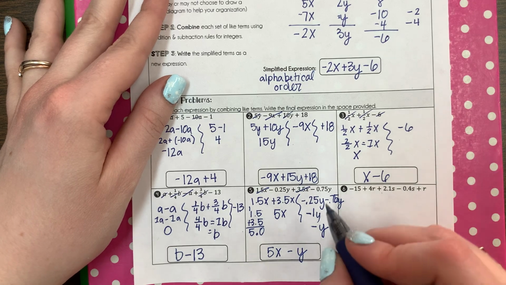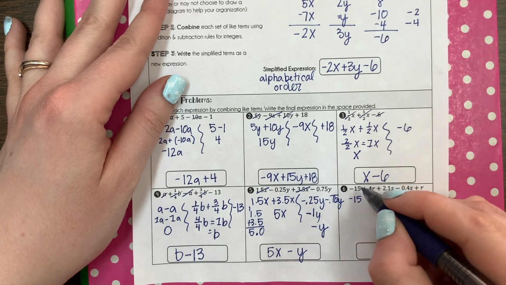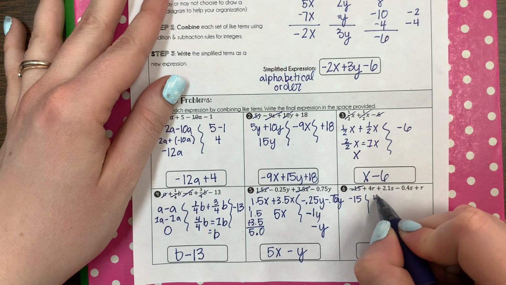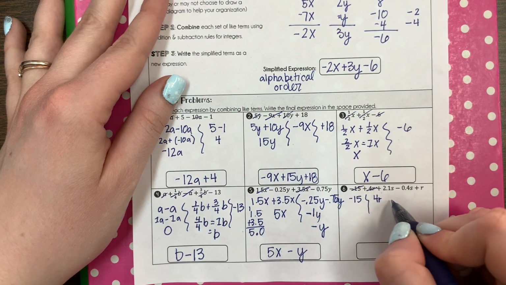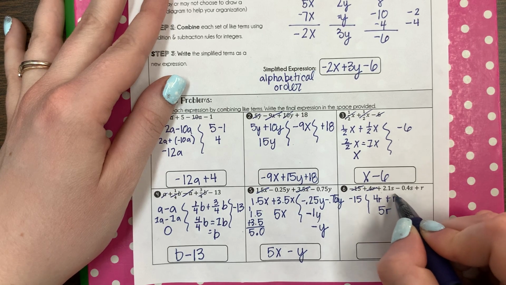Last but not least, number 6. We have a constant first, so we have -15, and there are no other constants, so that's it. Next we have 4r, and then we also have a plus r, so that would be 5r, because remember that coefficient of 1.